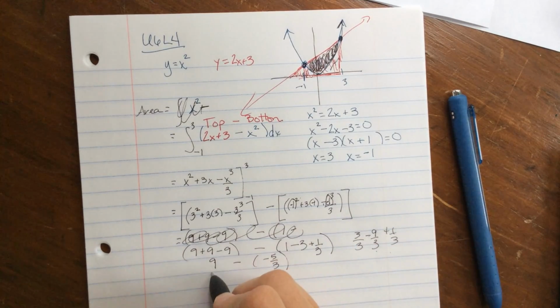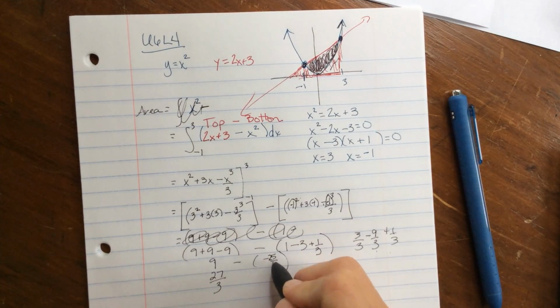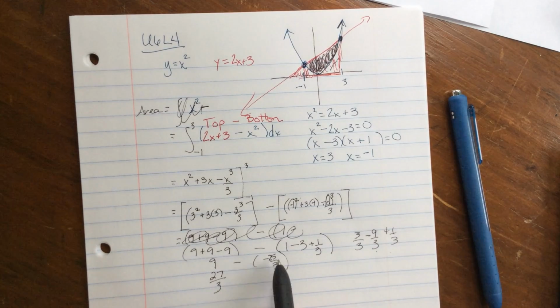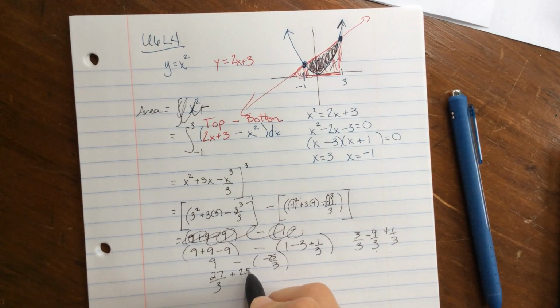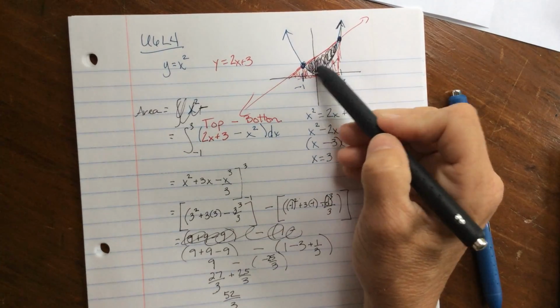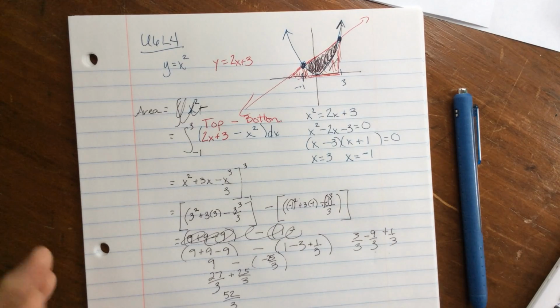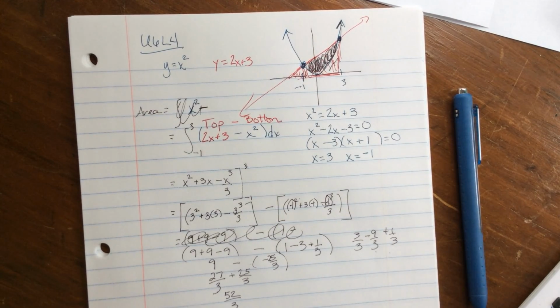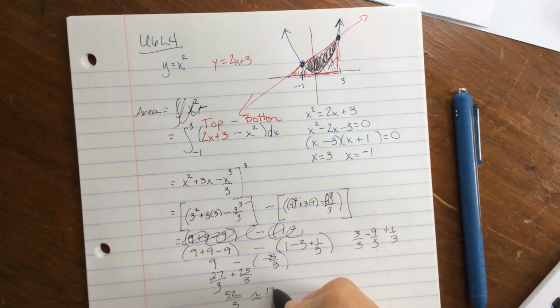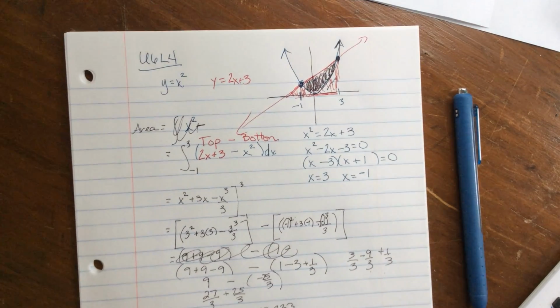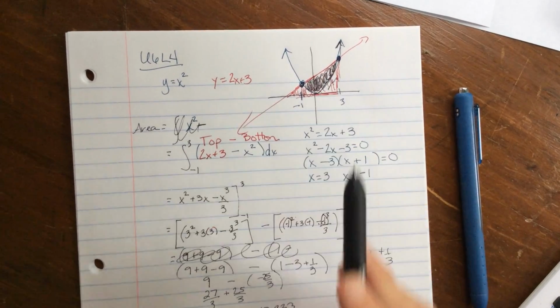And then 27, I'm going to look at 9 as 27 over 3. I don't know why I didn't put my 2 there, but I have 27 over 3 plus 25 over 3, which really gives us 52 over 3. So the area of this region right here that is bound by the two curves is 52/3. And 52/3 is approximately 17.333-ish. So that would be the area that is bound by those two curves.